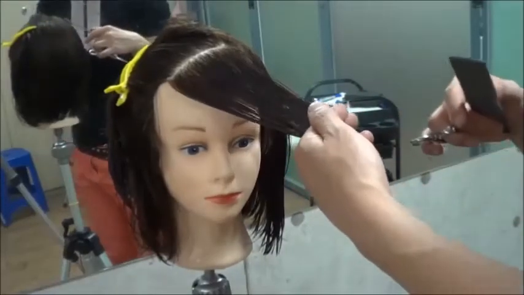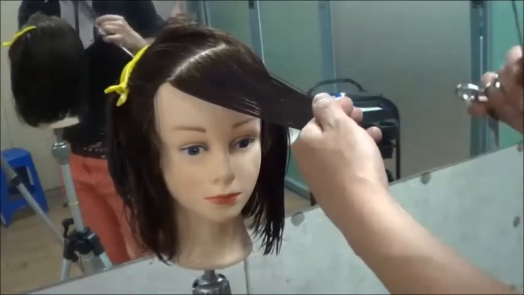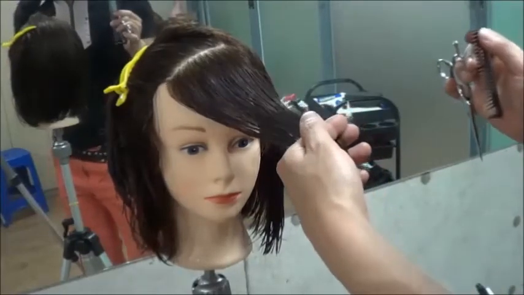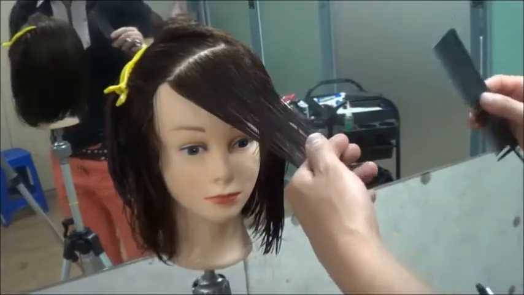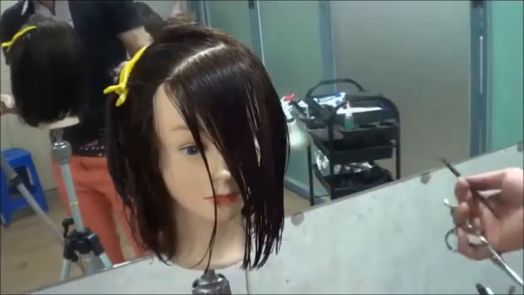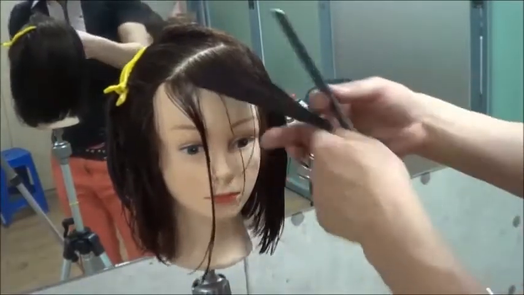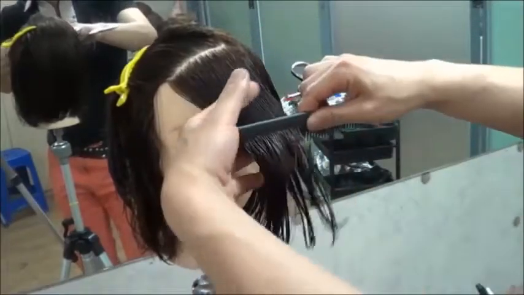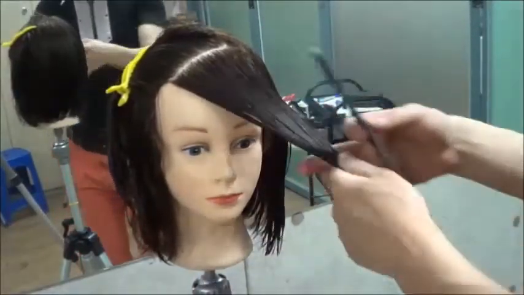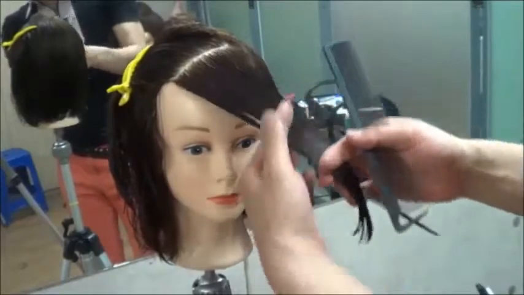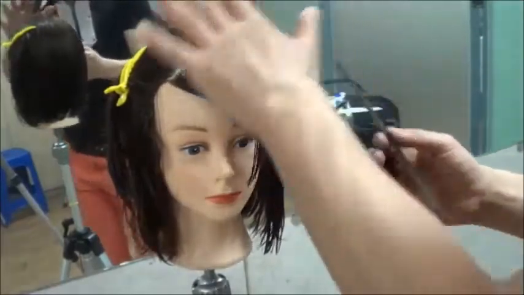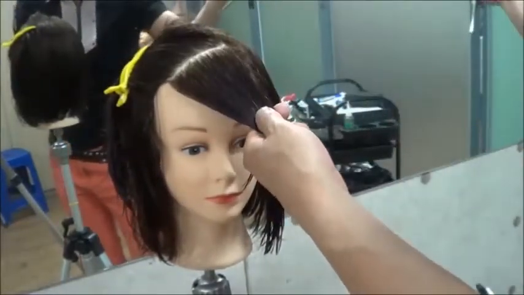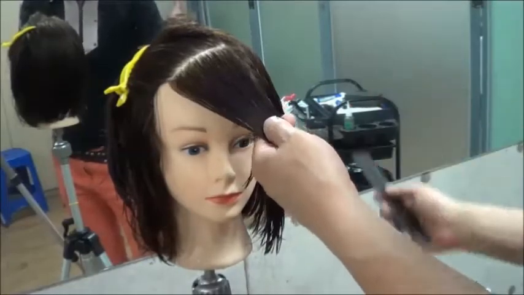At that time, I skipped the 1 finger distance away from the first section. Now, I explain 1 finger, 2 finger, and 3, 4 finger distance away from the first section, on the front area as well as the other part.